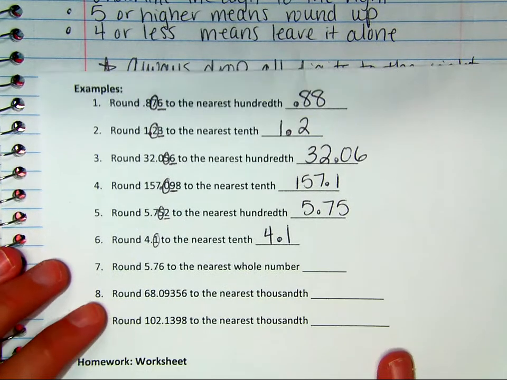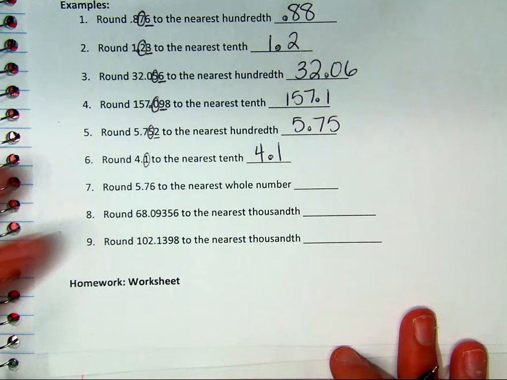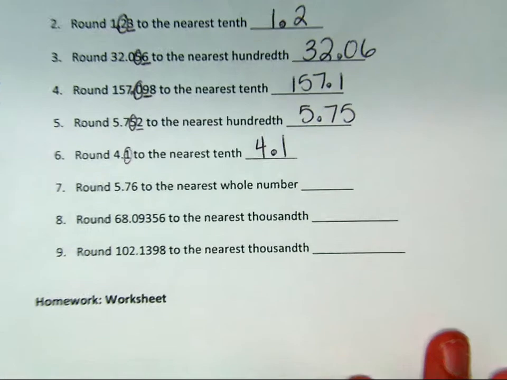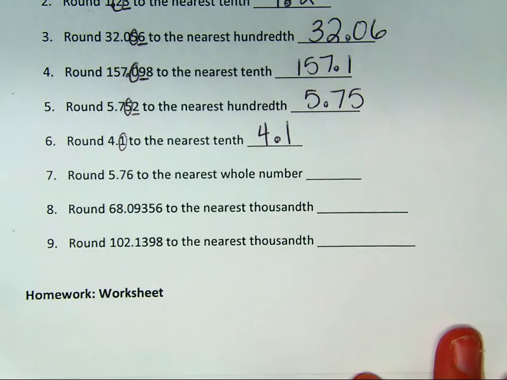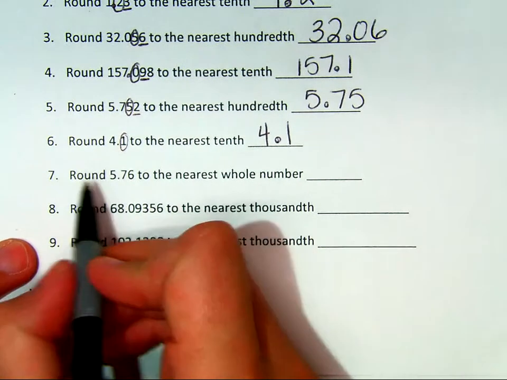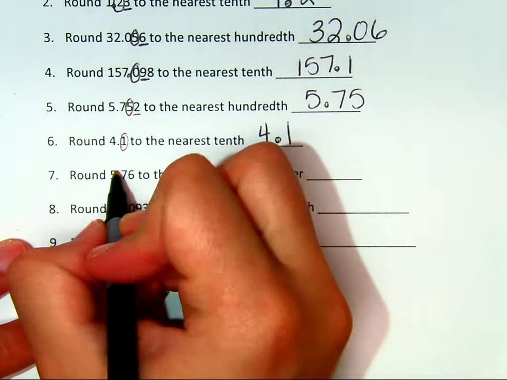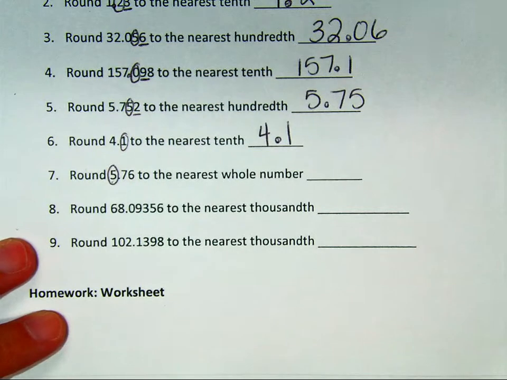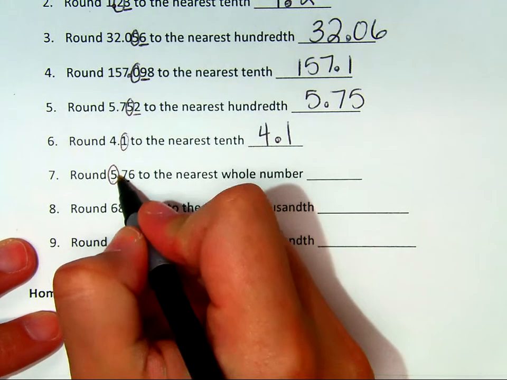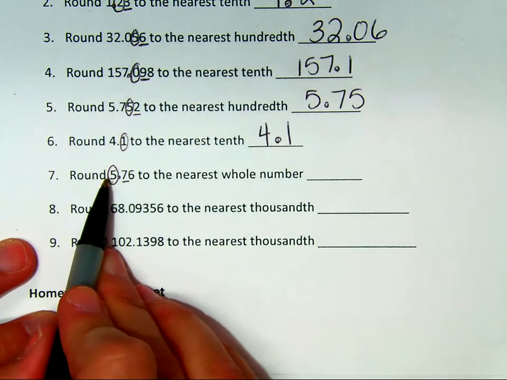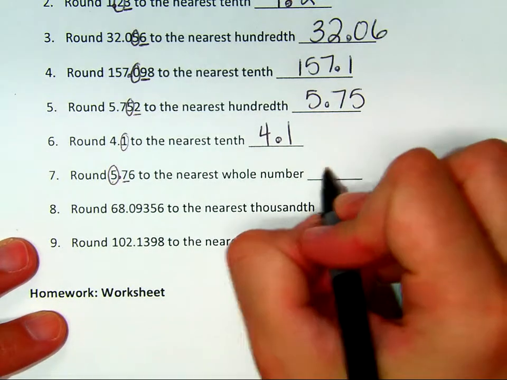Next one says round 5.76 to the nearest whole number. Now the whole number means the ones place. So here's my ones place, or my unit place here. So that's what I'm going to circle. And then I underline the digit to the right. That 7 tells me to round up. So this 5 is now going to become a 6.